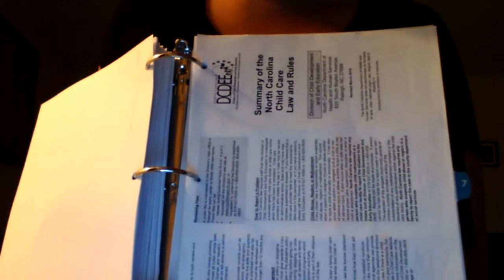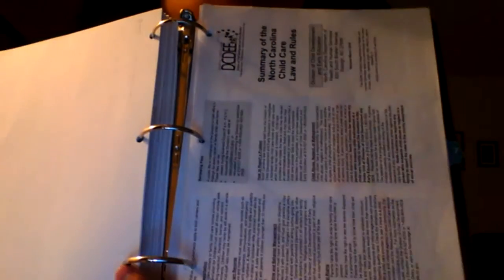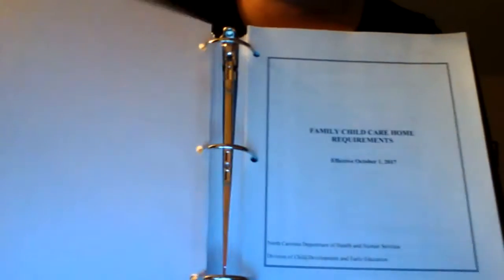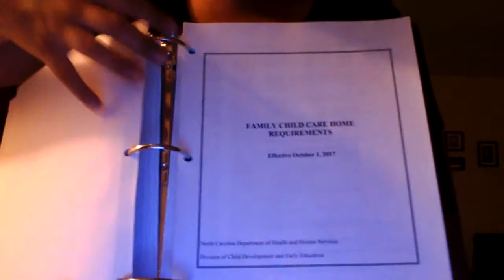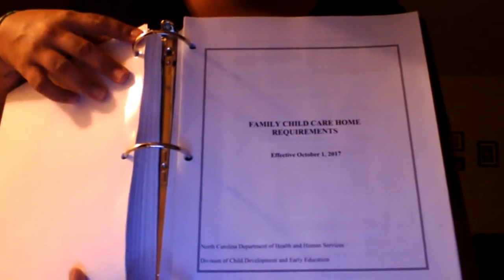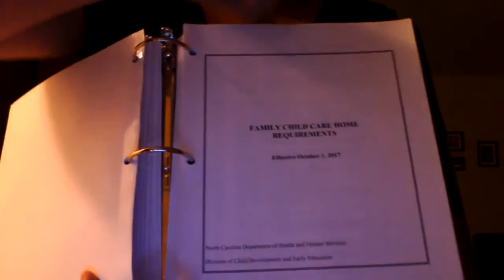My apologies. I have the brochure of the summary of the North Carolina child care laws, which I find very helpful, and I always look back on it as well. It has helpful information on there. And then, like I said, the family child care home requirements.